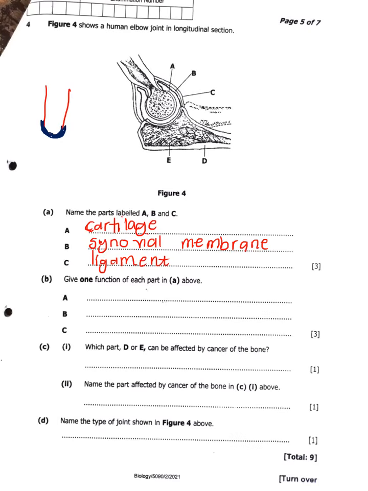So let's give now the functions. Give one function for each part in A. So A is cartilage, so to prevent friction between two bones.